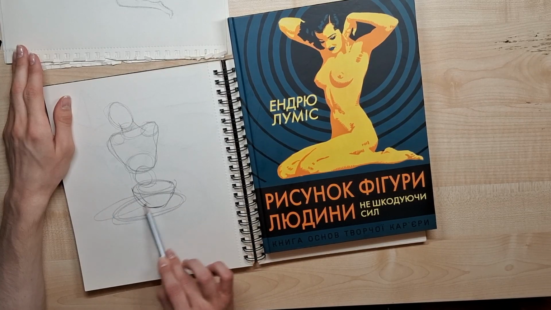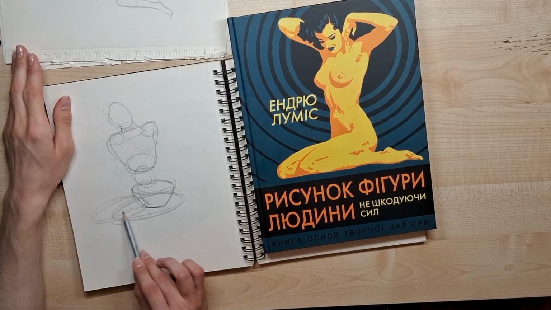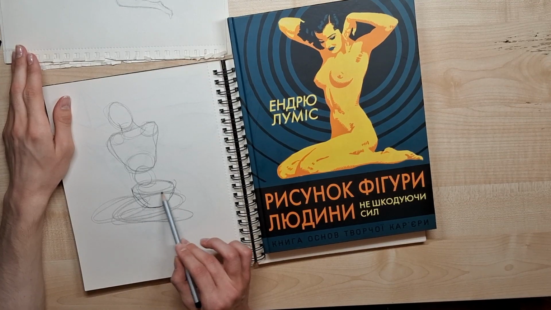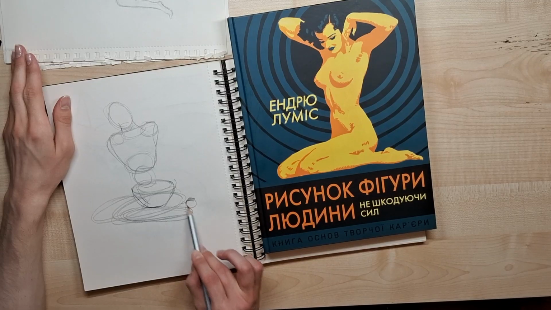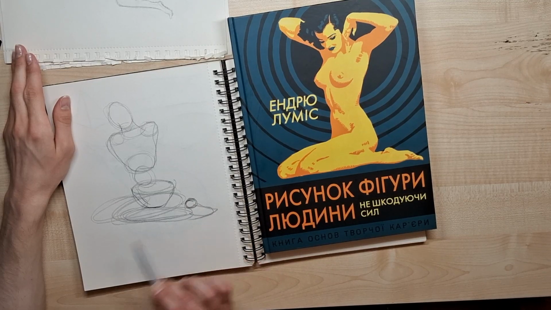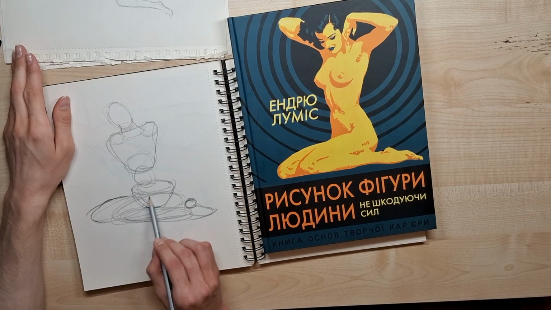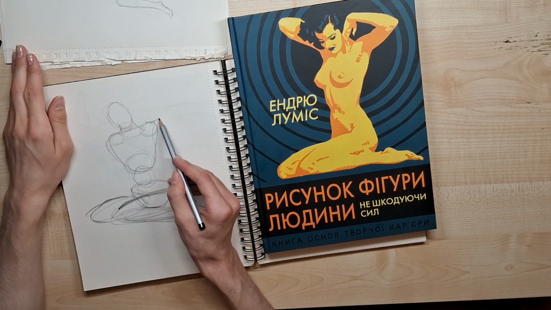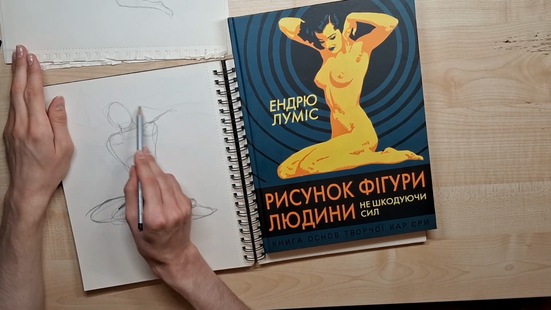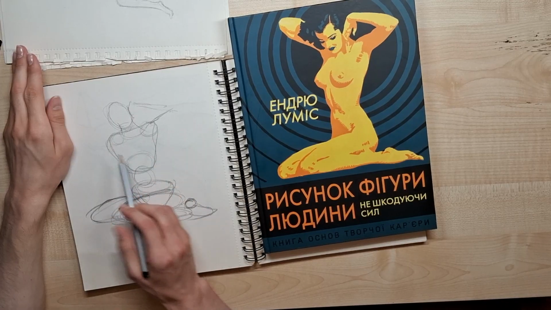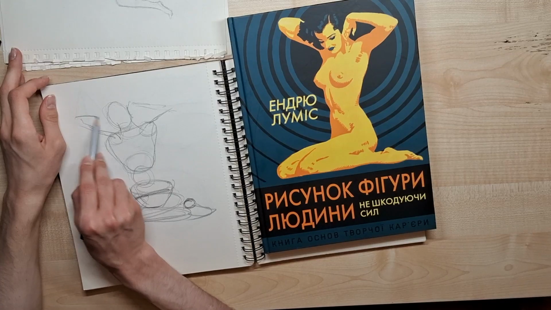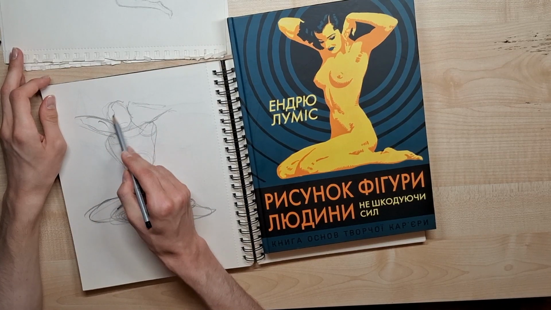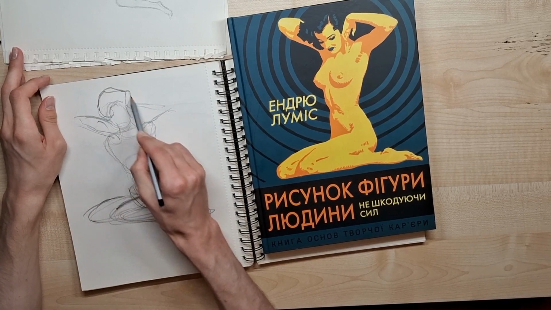Then we can create something like a femur bone, then like this. Then also we can create ankles, then feet, also a circle, this, and this. Then of course we have hands, and of course it should have a line, and of course somewhere here we can make some hair.